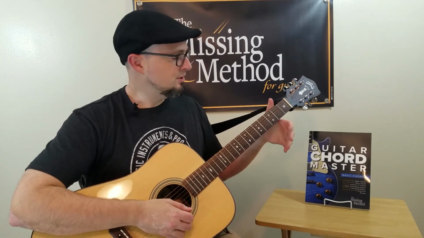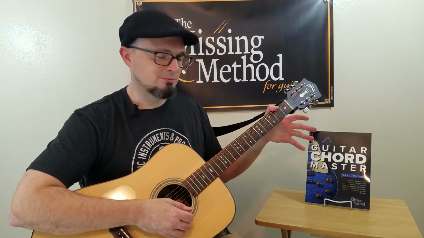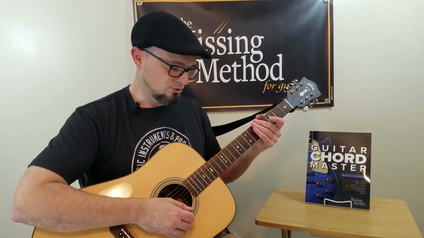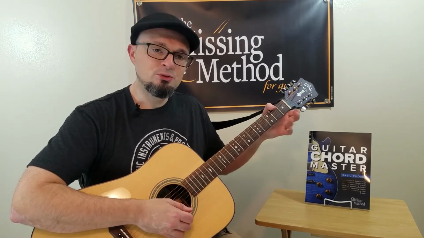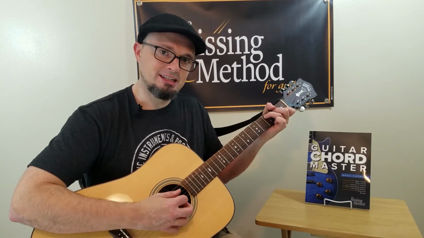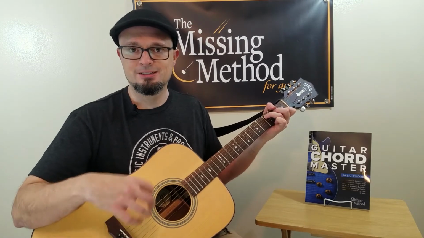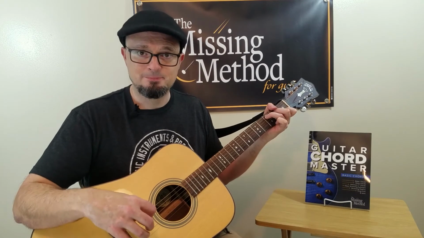All right, and you might notice too that my thumb kind of comes up and around, which usually you don't want to do when you're strumming. But in this case, it kind of helps mute that last string so that C note really comes through there. And it doesn't kind of ring through on the guitar.